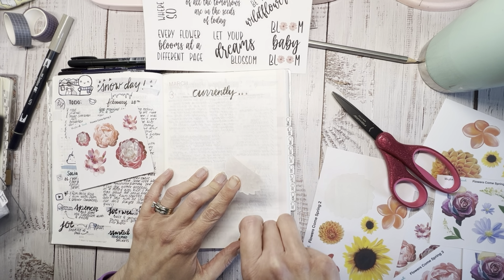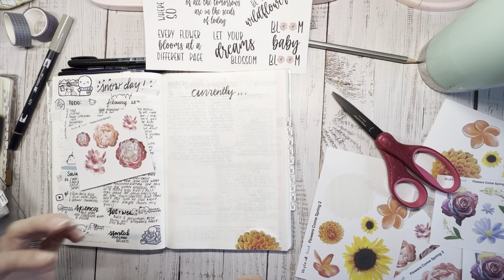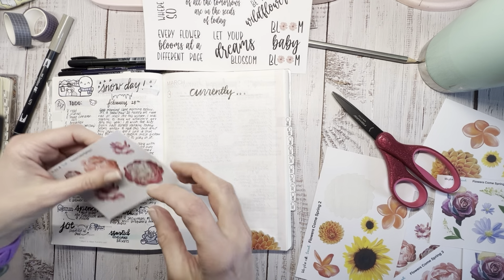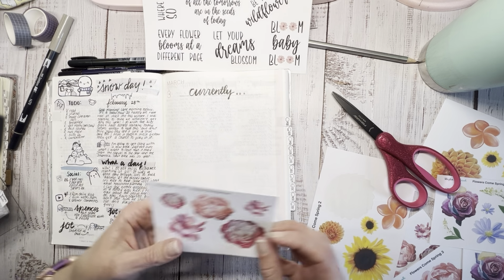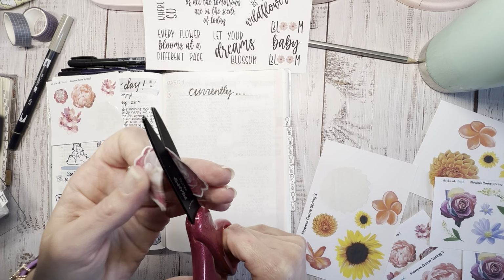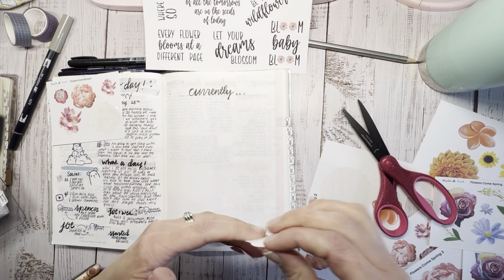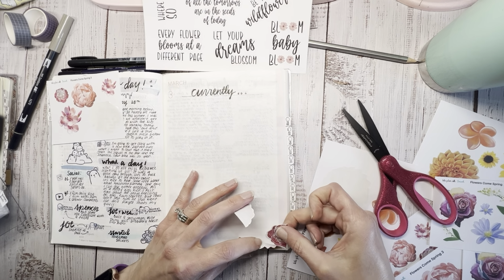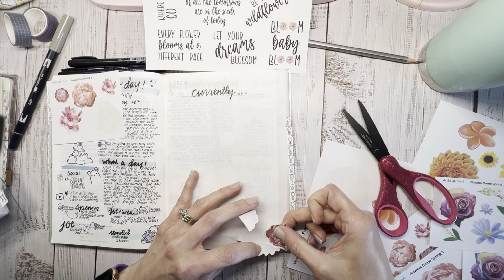I'm not going to push that down all the way. Let me put this off to the side for a second, and let's grab this flower and pop it down in this corner.